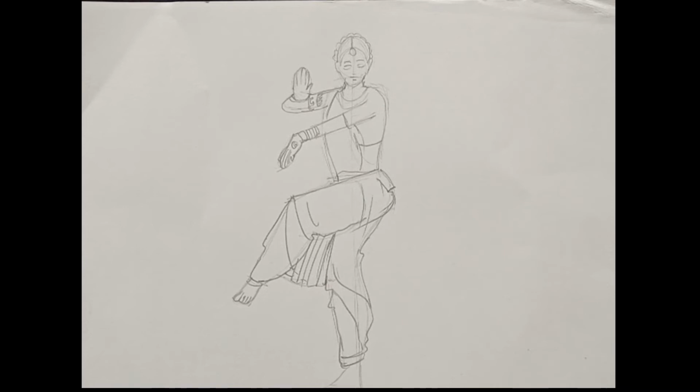Now the same figure which I will do with a black sketch pen or a marker.